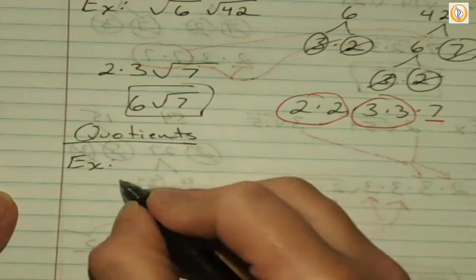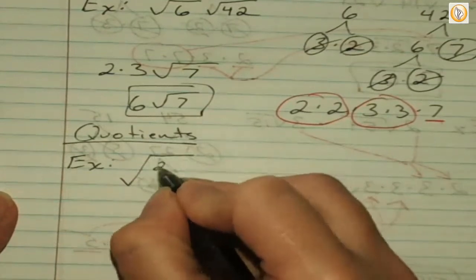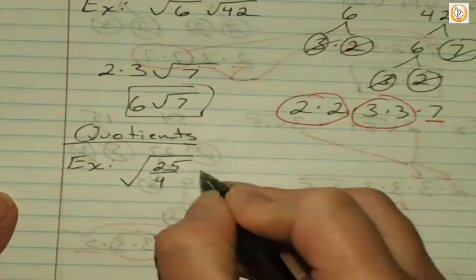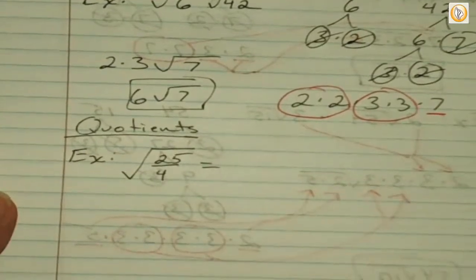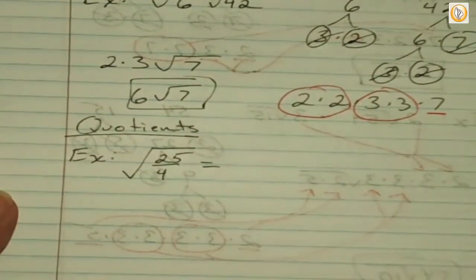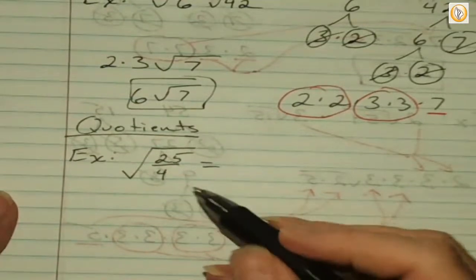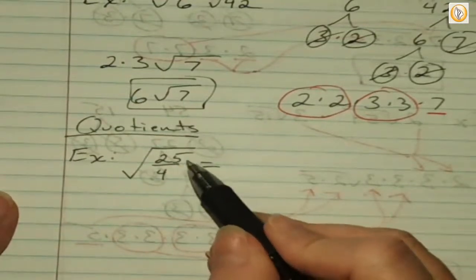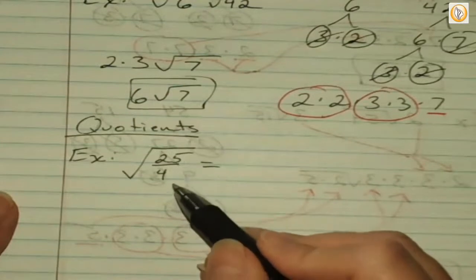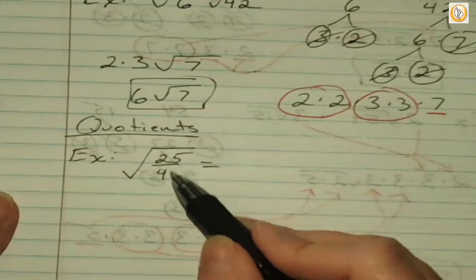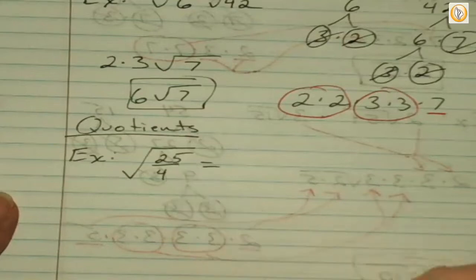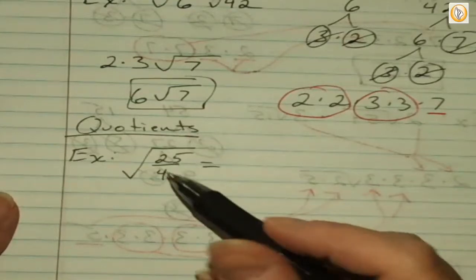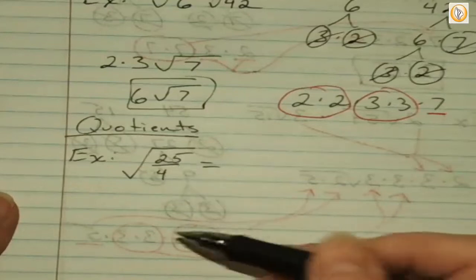Let's say I have 25 over 4. Y'all ready? Look up here. Can 25 be divided by 4 evenly? No. Can I reduce this by any number? Like, can any number go into 4 and 25?